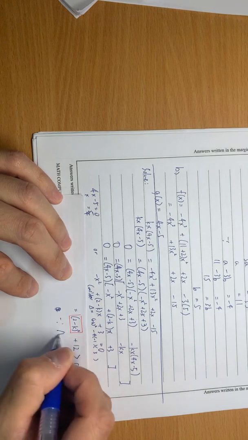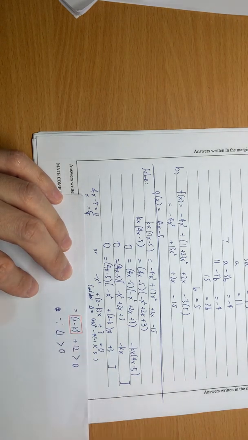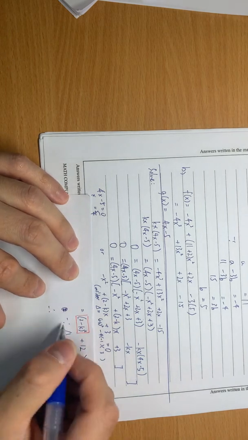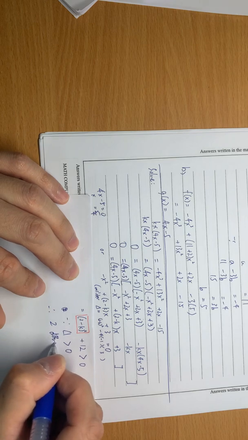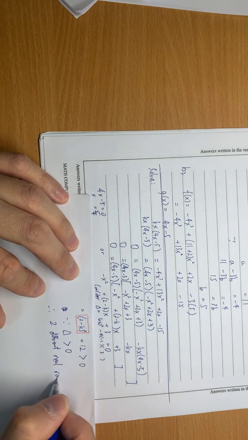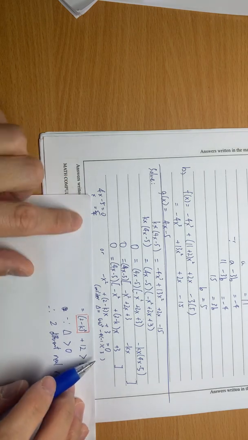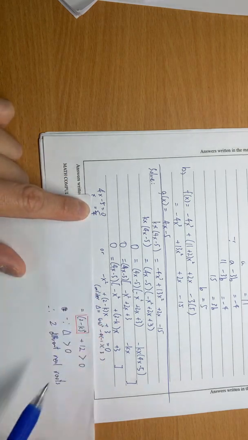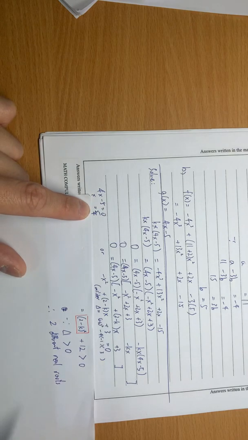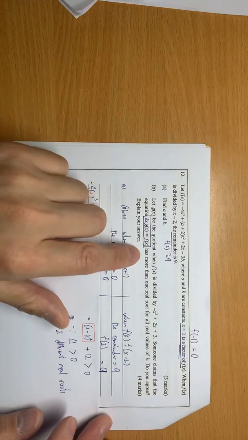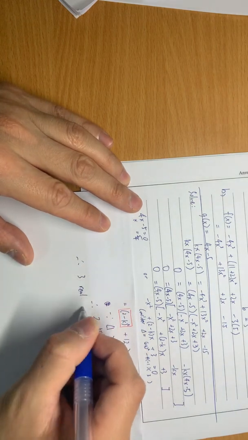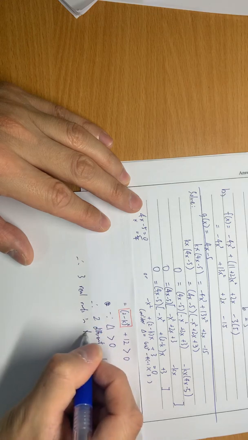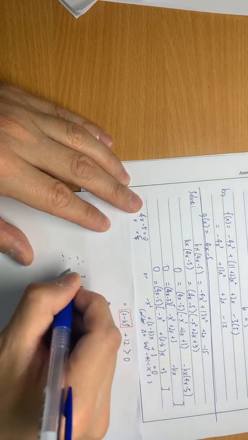So since delta is larger than 0, no matter what k is, we know that there are two different real roots in this part. Together with this real root, we have 1 and another 2. We have 3 real roots together. So they're asking you, is that more than 1? Then of course our answer is yes. Therefore, 3 real roots in total. The claim is agreed, more than 1.